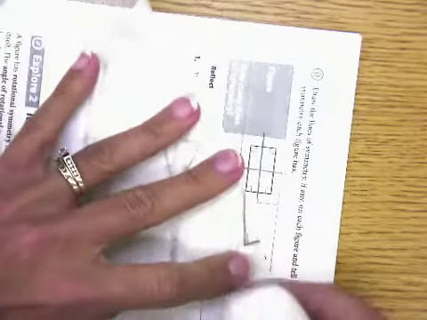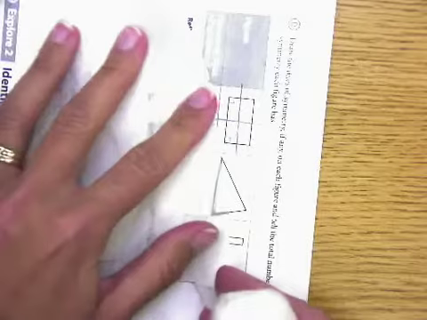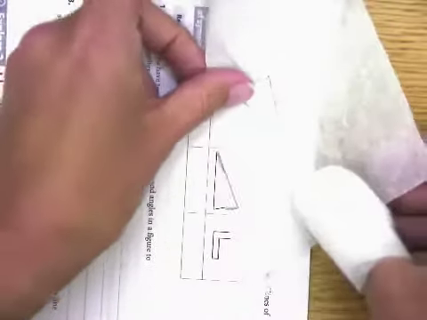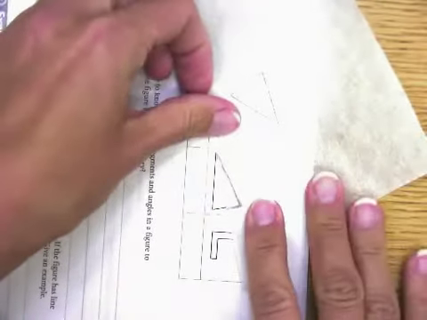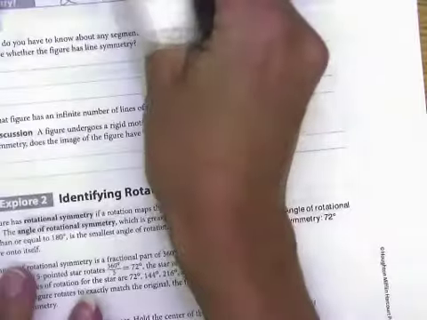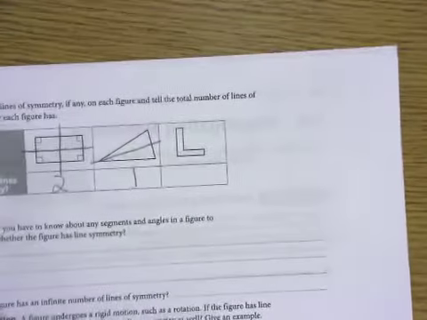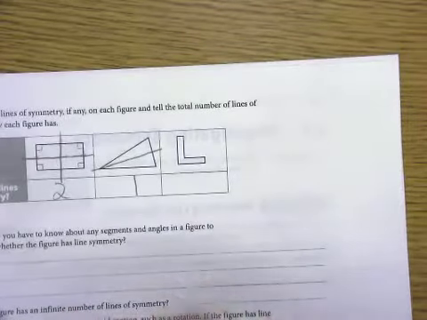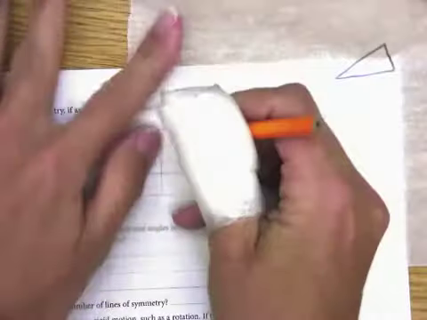So it looks like it just might be. So if I fold it back up and put it on the figure, that looks good. And that looks good. So this does have a line of symmetry like this, but we've already discussed there would be no other line of symmetry. There's just that one.